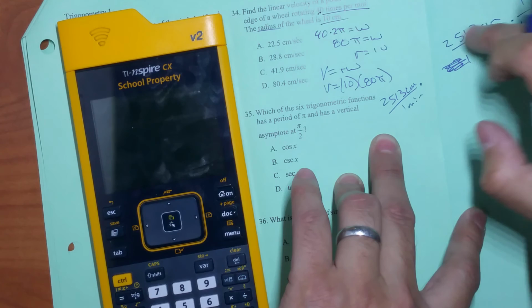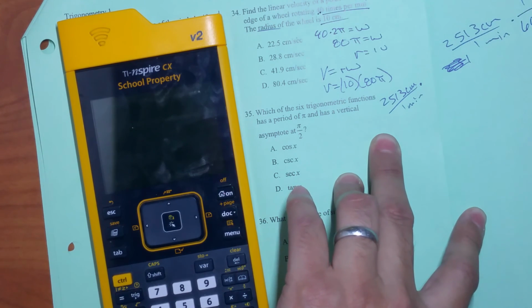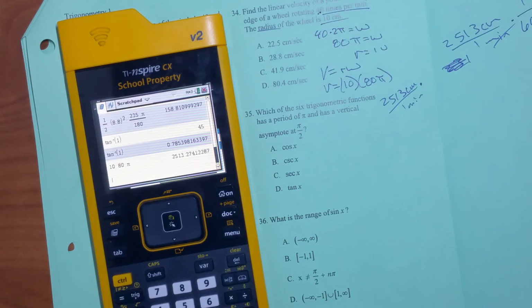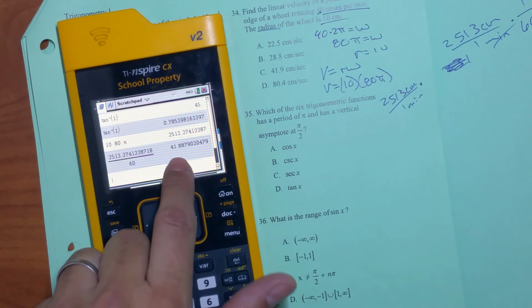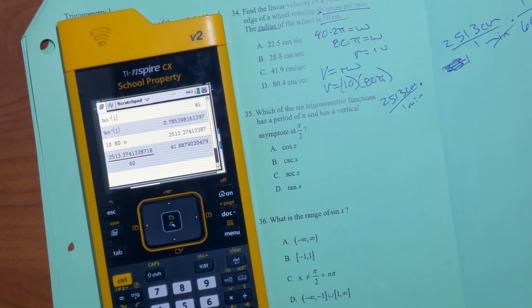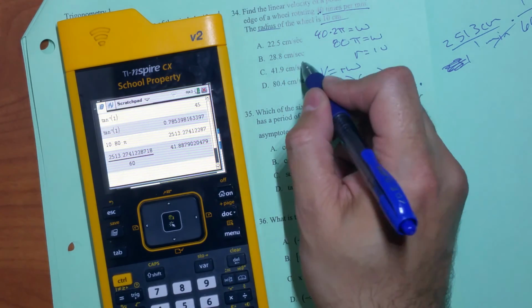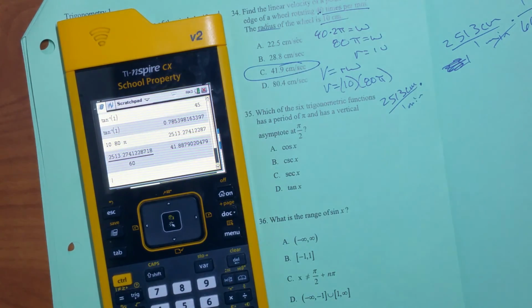So what am I going to do with my value that I have right here? Divide by 60, because the minutes will cancel. So I take my answer and divide that by 60, and I get 41.88. So that's going to give me answer C. All right, so we'll pick up the rest of it a little bit later.